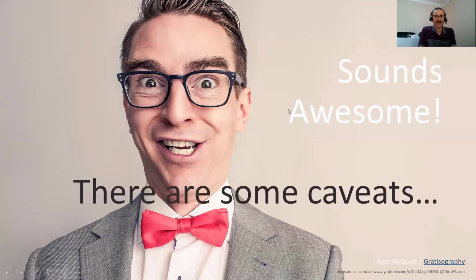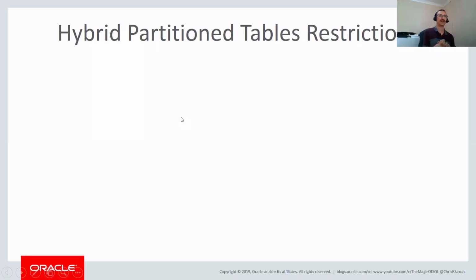Be aware there are some restrictions, or several restrictions, for hybrid partitioned tables. And these are pretty important, pretty key. The first one I'm going to mention relates to indexes. We had a question earlier about whether you can create an index on an external table. The answer is no, because as I said, that file's outside the control of the database. A similar thing applies with hybrid partition tables. Those external partitions, those files, are outside the control of the database, so we can't index them.